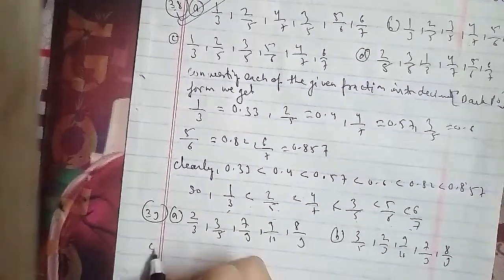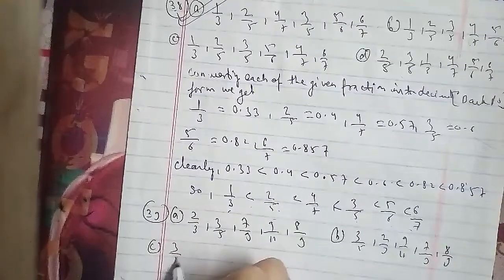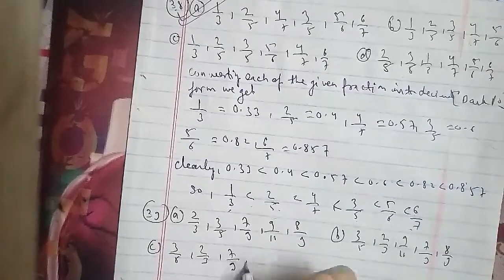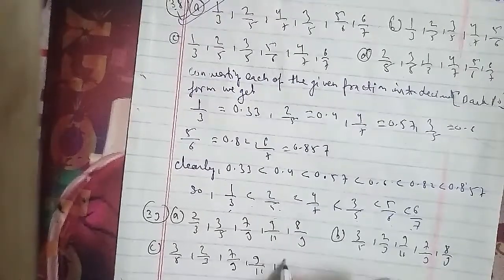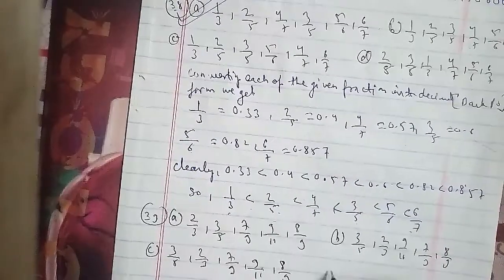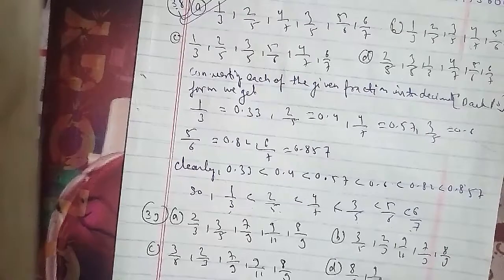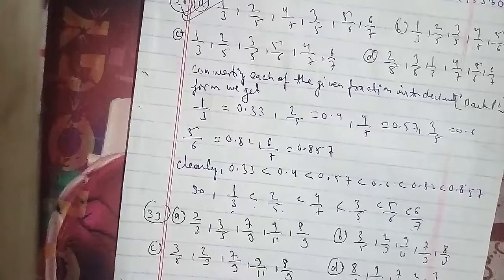C, 3 upon 5, 2 upon 3, 7 upon 9, 9 upon 11, and 8 upon 9. D, 8 upon 9, 9 upon 11, 7 upon 9, 2 upon 3, and 3 upon 5.